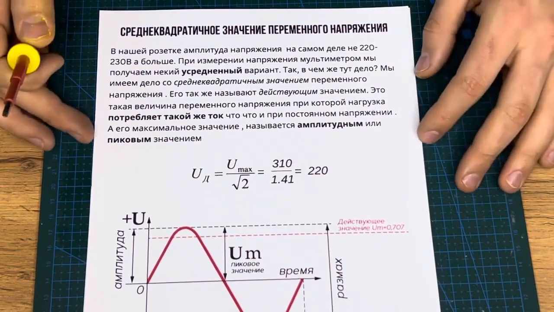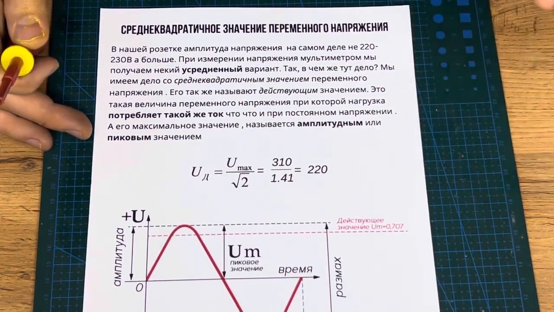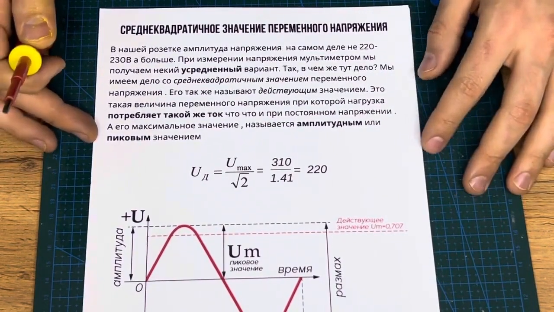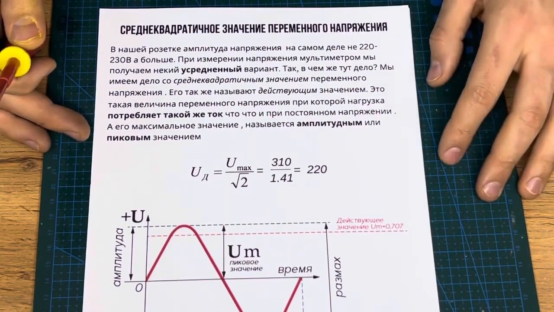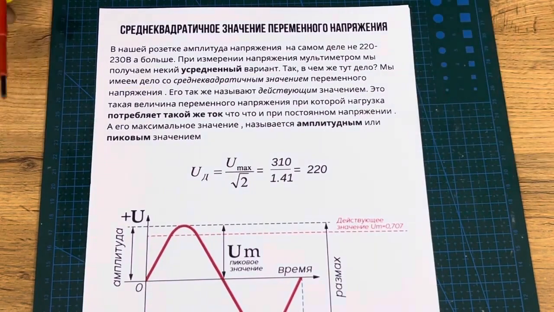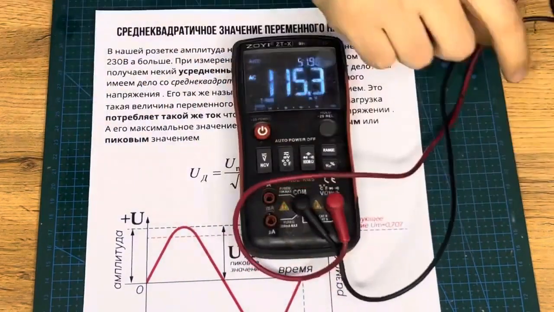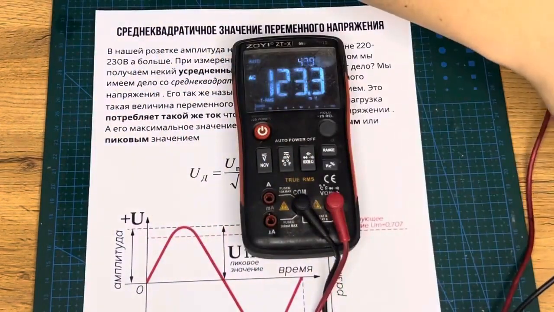Most of you answered correctly. Now let's figure it out together. In reality, in our household power grid, in a regular outlet, it's not 220 volts, it's actually more. So when you measure the voltage with a tester, let me show you these examples right away. For example, if we measure the AC voltage with a multimeter, it typically shows us a value of about 230, actually 233 volts.